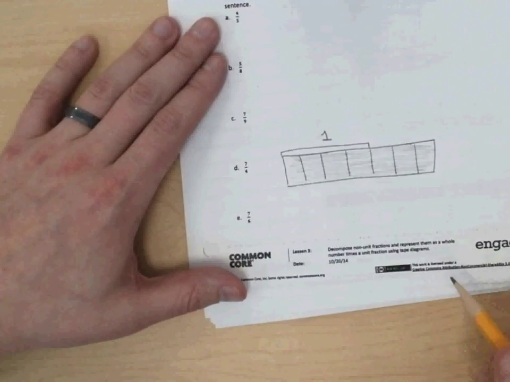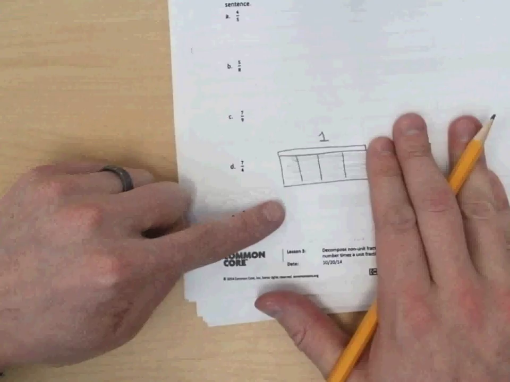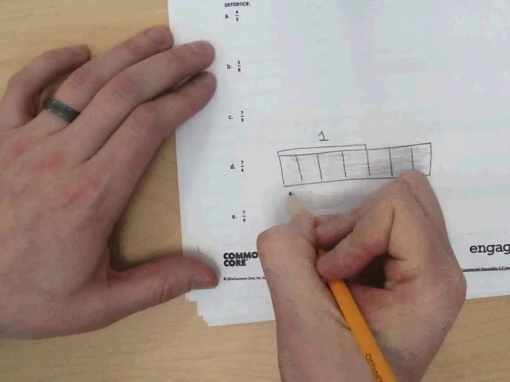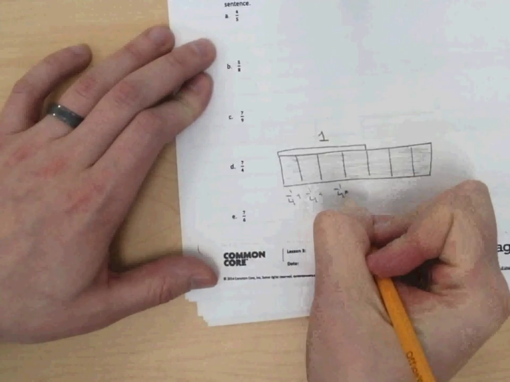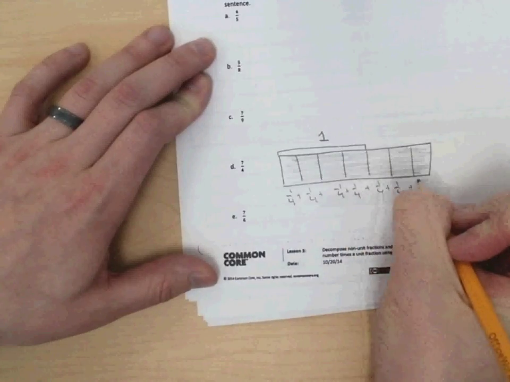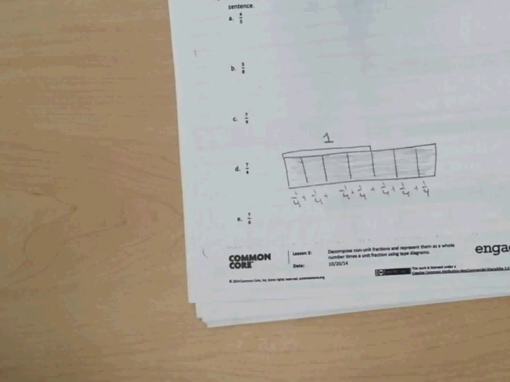And my third question is, what is each piece worth? And we cover this up. Each piece is worth 1/4. So as unit fractions, we have 1/4 plus 1/4 plus 1/4 plus 1/4 plus 1/4 plus 1/4 plus 1/4, and we sometimes call this the long, boring way, which is necessary, but we are going to move quickly into multiplication and hopefully not have to do so much writing and break apart each little piece.